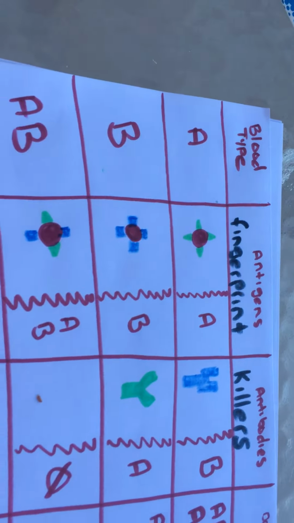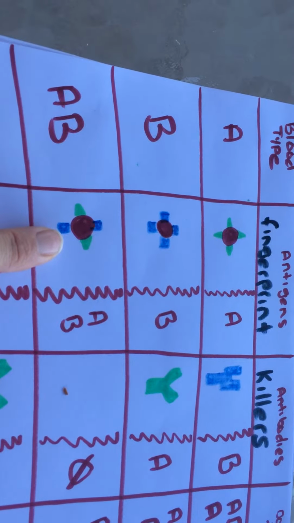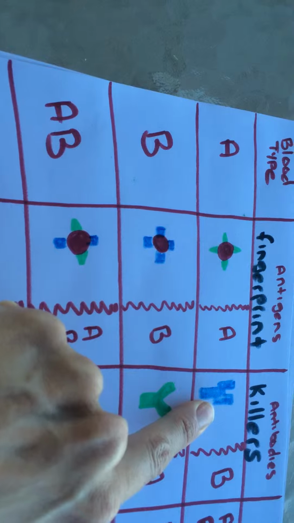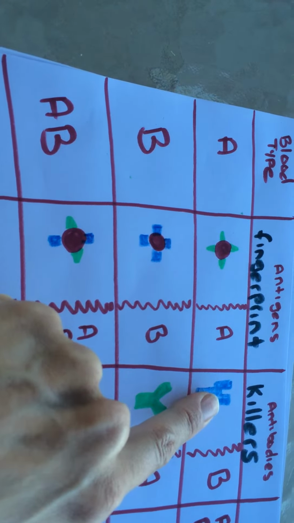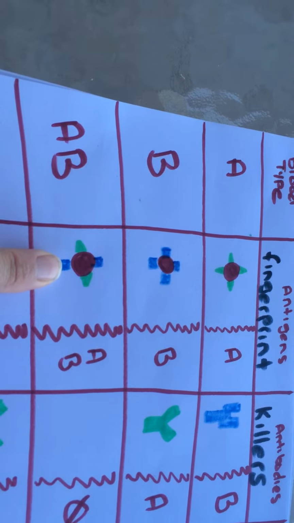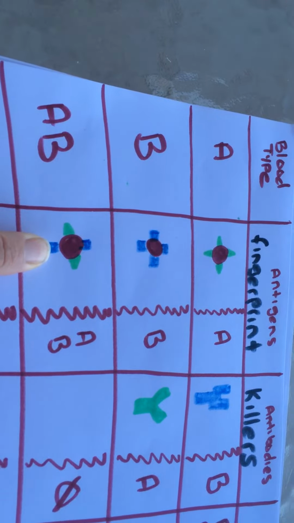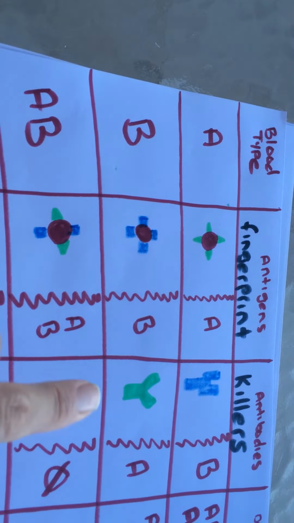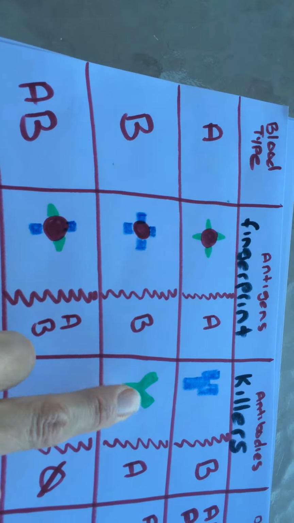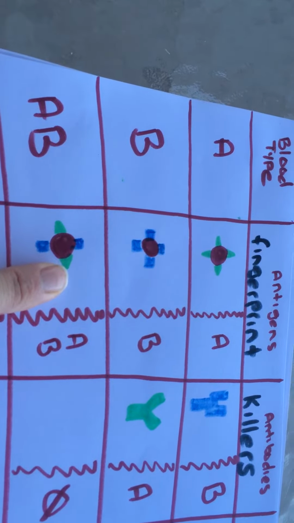Okay, now let's look at blood type AB. As you can see, if I am blood type AB, if I had a B antibody, the B antibody would be able to dock on to this portion of my red blood cell and kill it. Likewise, if I'm blood type AB, if I had the A antibodies floating in my blood, this is a molecular match to this portion of that red blood cell, and that would kill it.